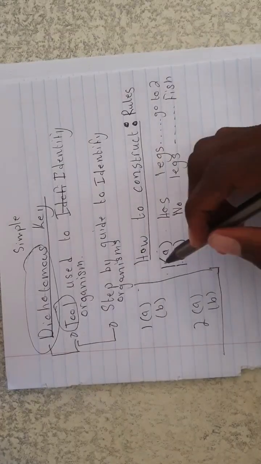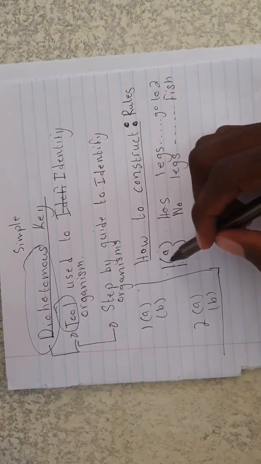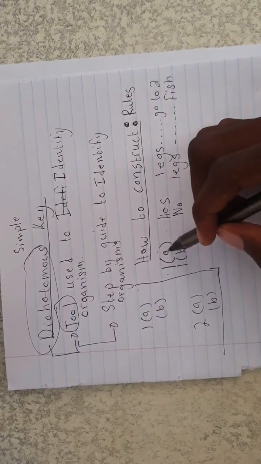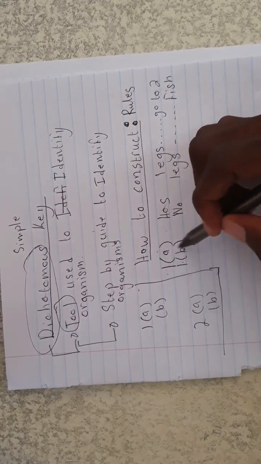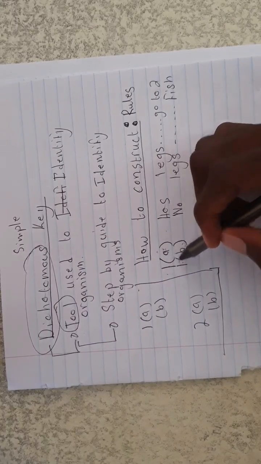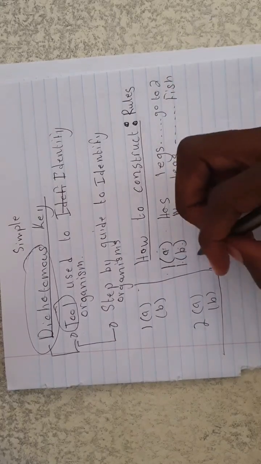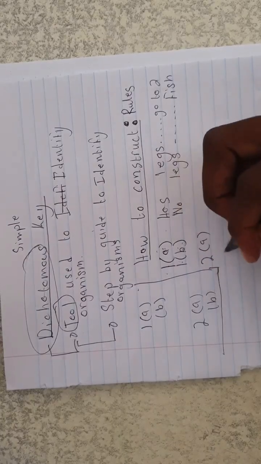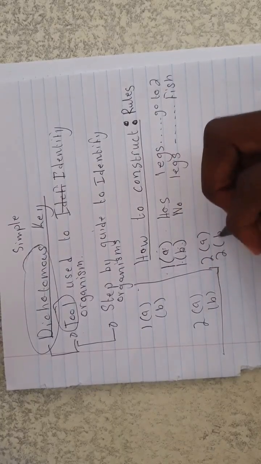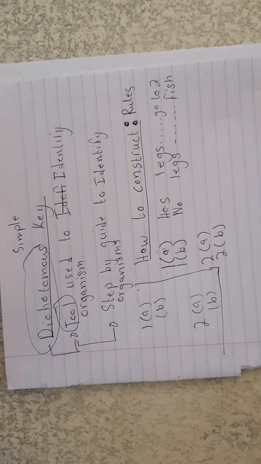The first rule says you should be able to write. You should always write the number first and then the letter in brackets. Each number is supposed to be repeated twice using different letters. 1A, 1B. Good. So when you are done with 1A and 1B, you go to 2. You do the same thing. 2A, 2B. I hope you get that. That's the first rule of the dichotomous key.